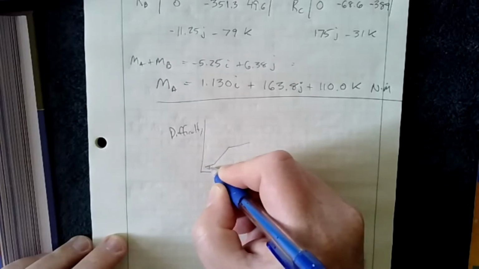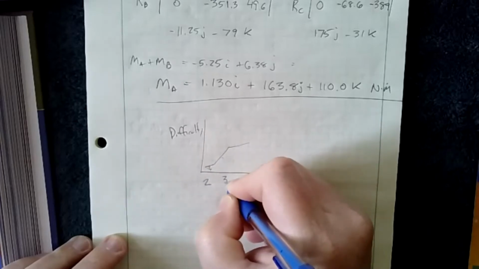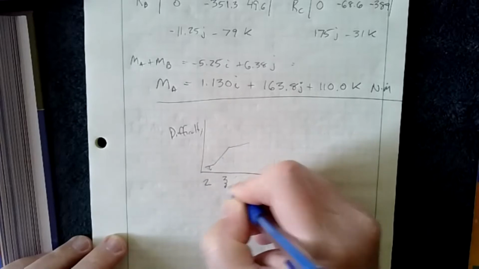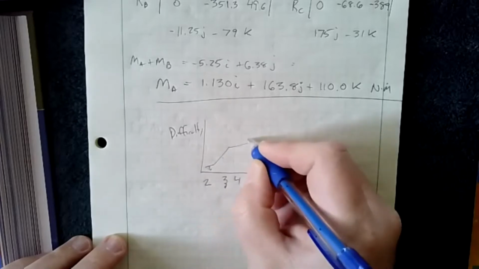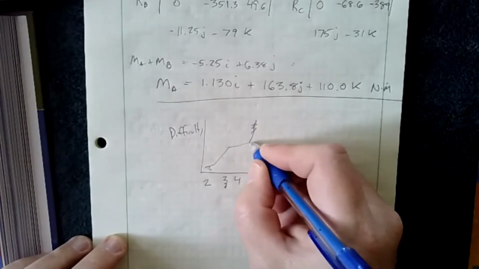So that would be chapter 2, 3, and then 4. And then, of course, it goes like that. No, I'm kidding. Then it just goes back down again.